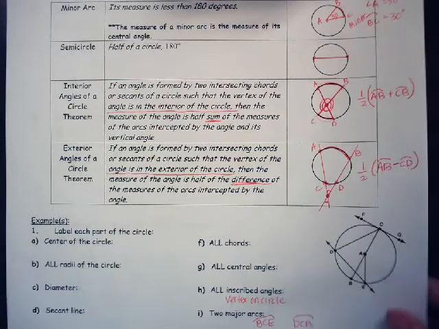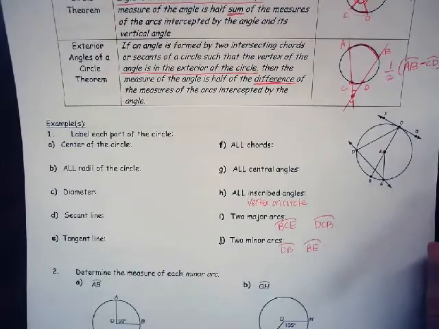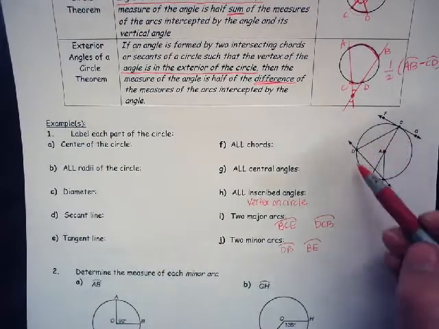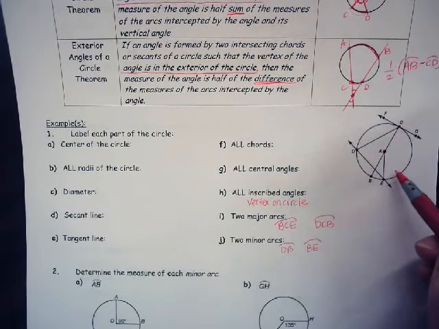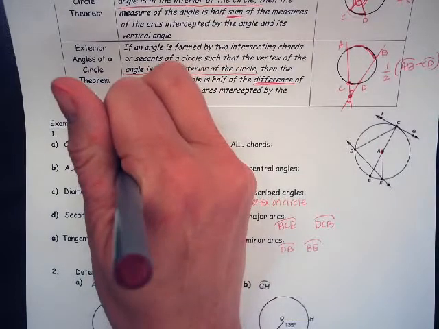Okay, let's try some of this. So if we go down here to this example, label each part of the circle. So the first thing says center of the circle. If we look at our circle here, the center is the point in the middle, and so that would be A. So it would be point A.